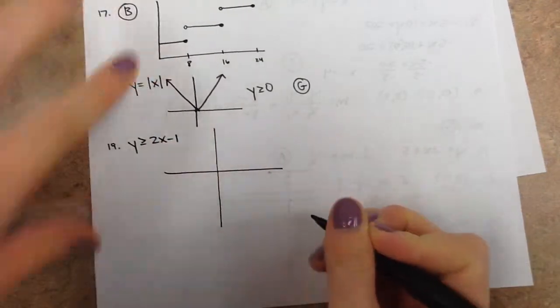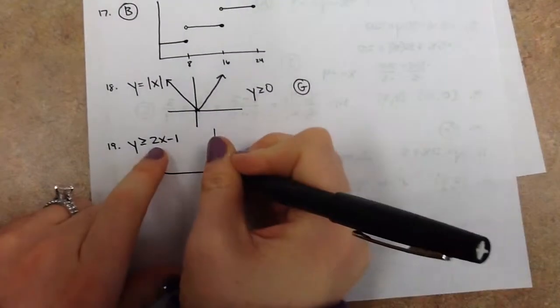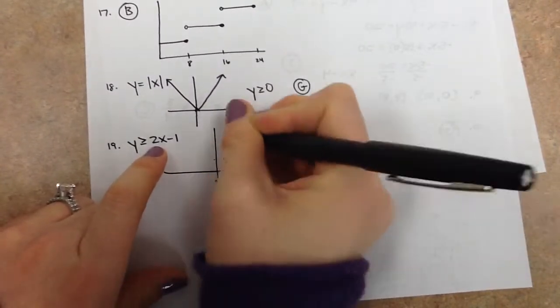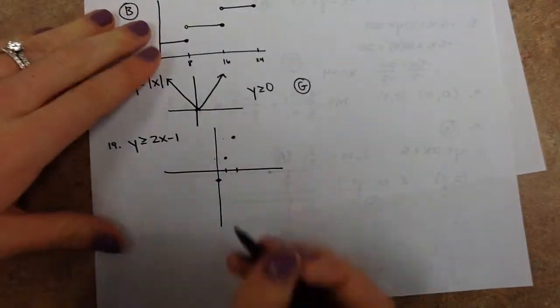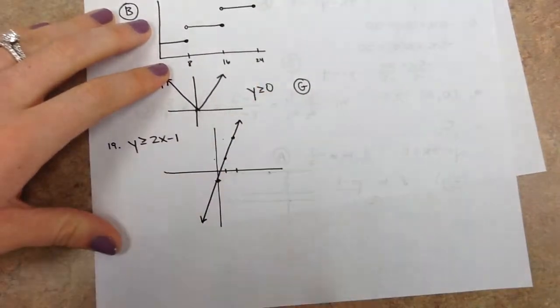So set up our line here. So we've got a y-intercept of -1, which goes right here, a slope of 2. So we can go up 2 and then over to the right 1, up 2, over to the right 1. So our line looks like that. Because it's got a greater than or equal to, it's going to be a solid line. And then the way that we do these is we check a test point.